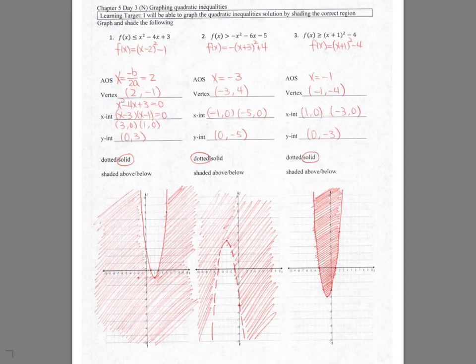How about the y-intercept? The y-intercept is found by plugging in x equals 0. Plug it in: 0 minus 4 times 0 plus 3. So the y-intercept is going to be (0, 3).